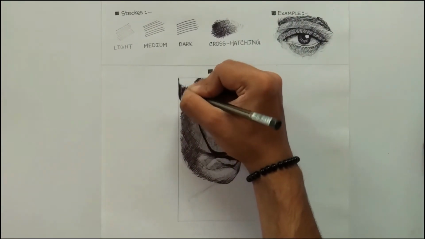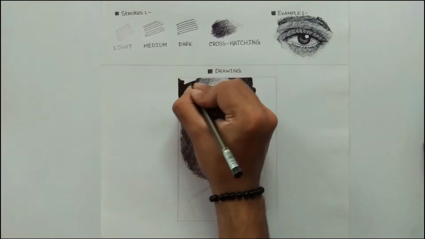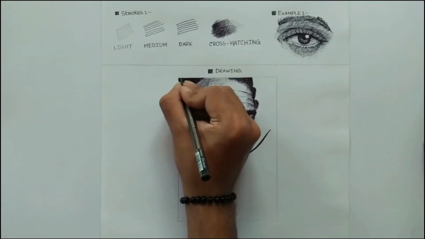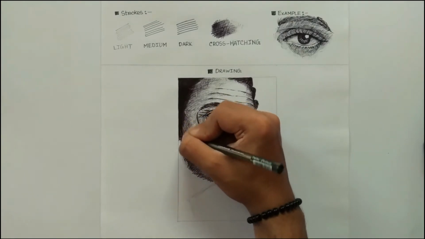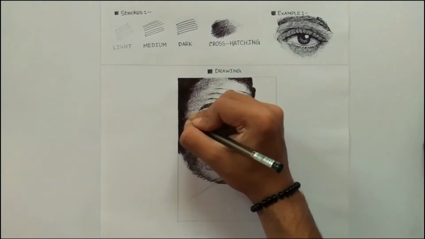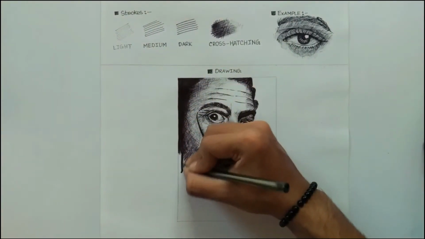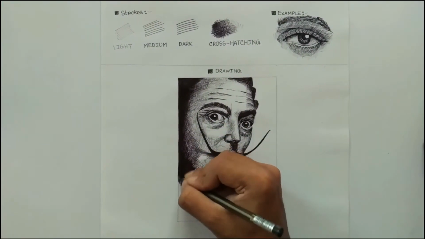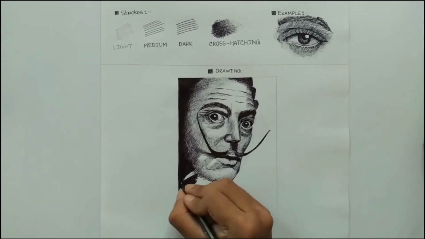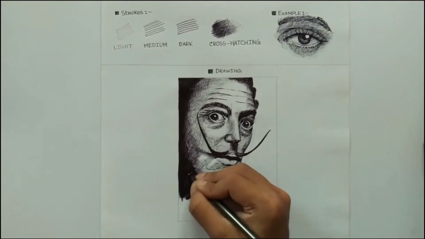At last, this is the final layer with dark strokes. You can add some more finishing touches if you want.